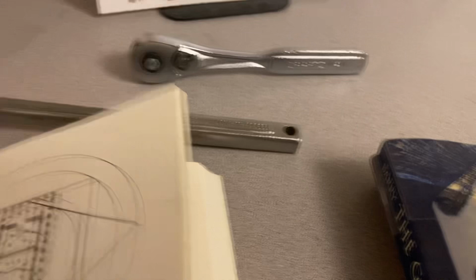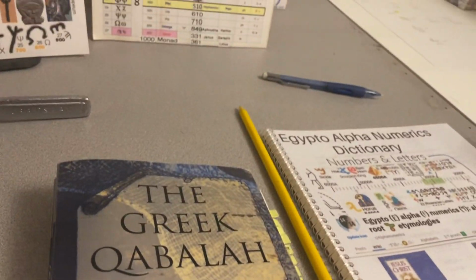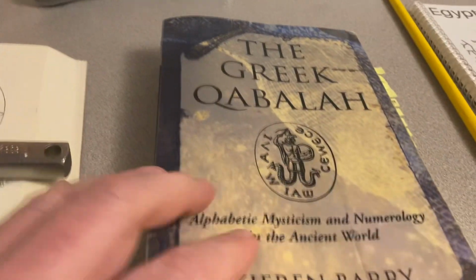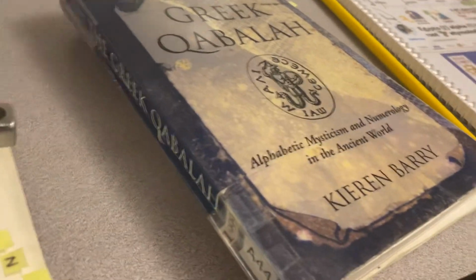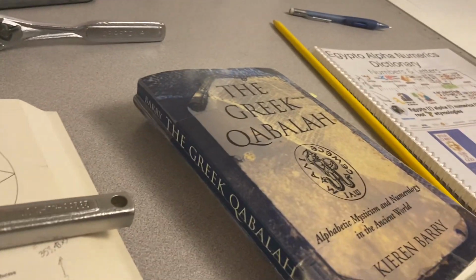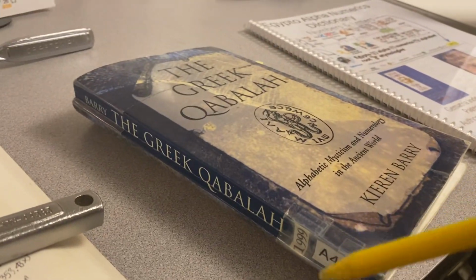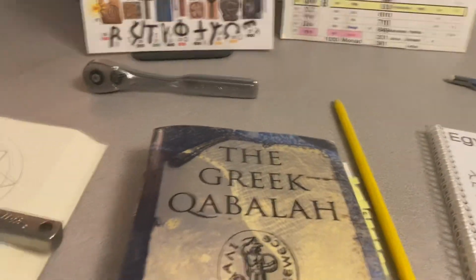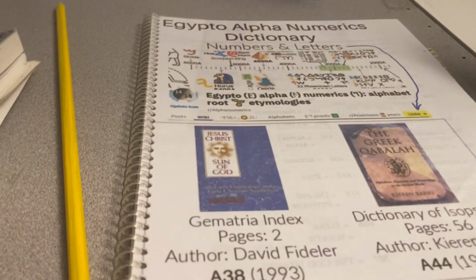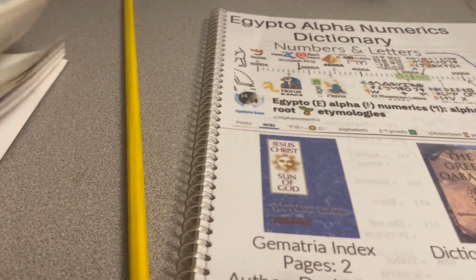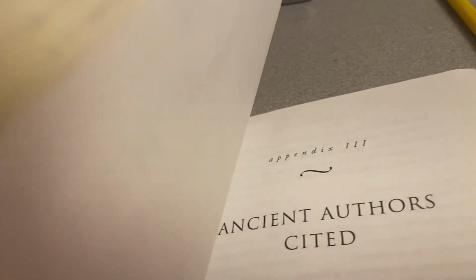Now, the difference: Barry is the next book that was published after Fideler. This was published in 1844, and his is the largest dictionary published to date, so 56 pages.